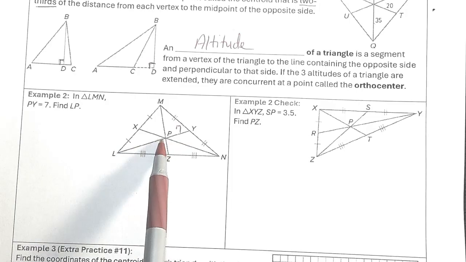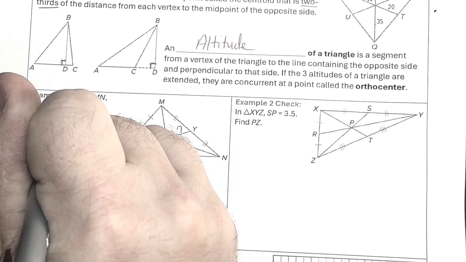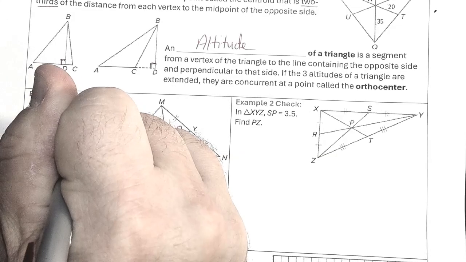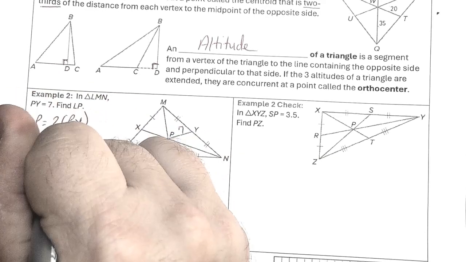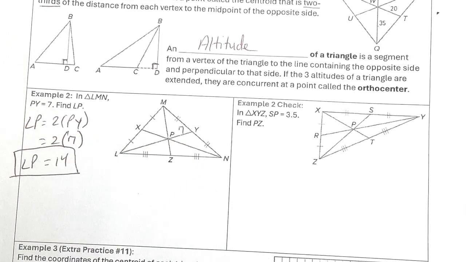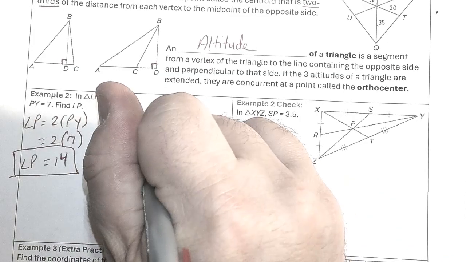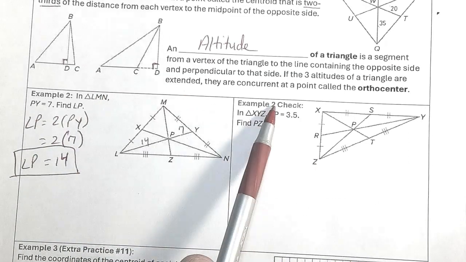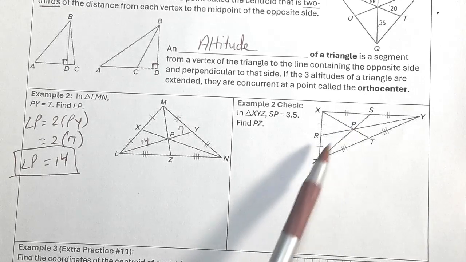So this is your 2 to 1 ratio. To get LP, we're just going to multiply PY by 2. PY is, of course, 7. So 2 times 7 is 14. So LP is 14. It's just that simple. All right, so you guys are going to do that with this one. Your SP is 3.5. You're going to be looking for PZ.